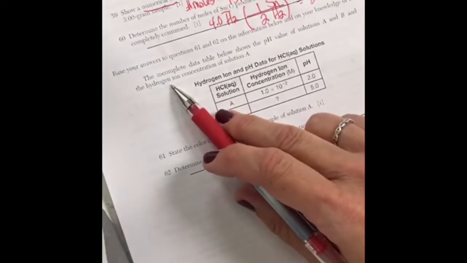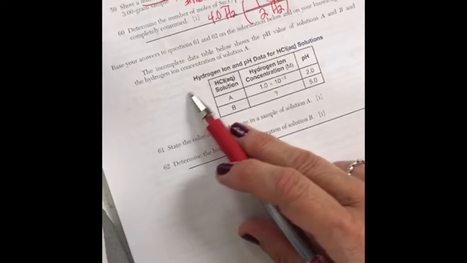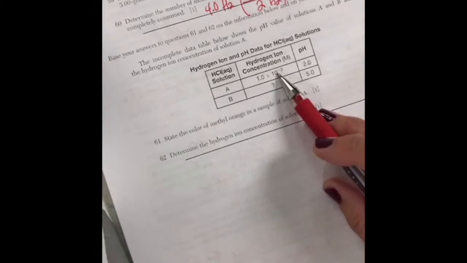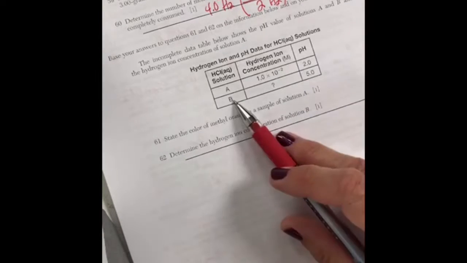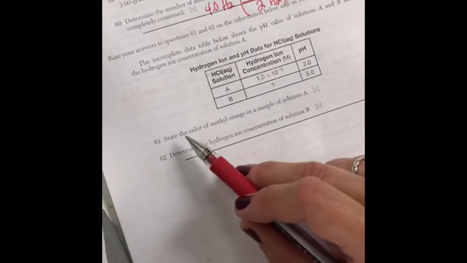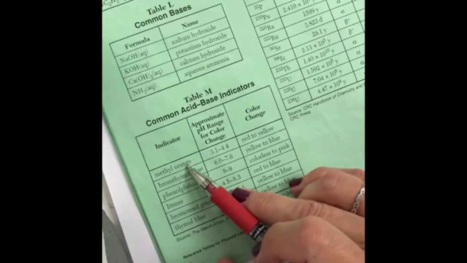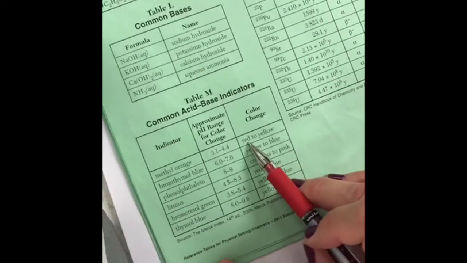All right. The incomplete data below shows the pH values of solutions A and B and the hydrogen ion concentrations. So here's solution A, there's the hydrogen ion concentration, there's the pH. Here's B, and there's the pH. State the color of methyl orange in solution A. Solution A has a pH of 2, so I'm going to go to Table M and see what color it would be. What would methyl orange be if it's a 2? Methyl orange, a 2 is down here, so that means it would be red.